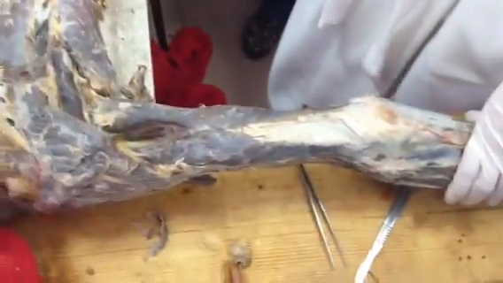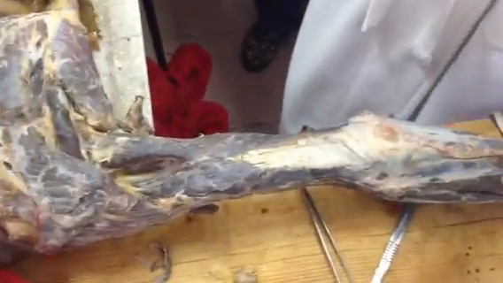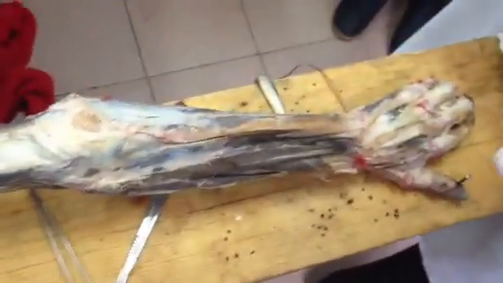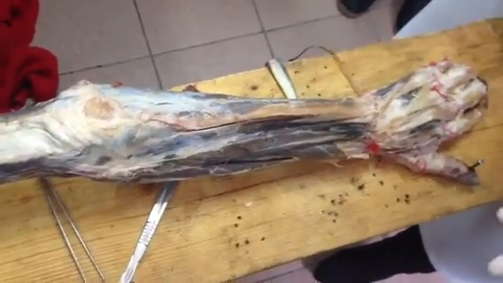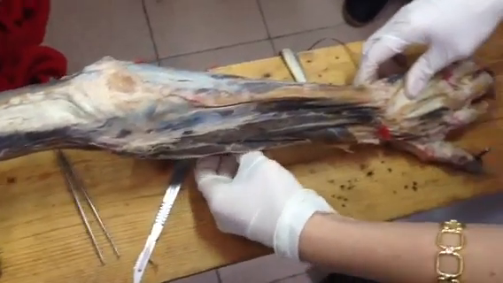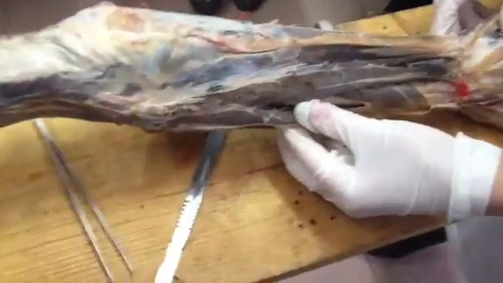Now the posterior surface of the arm consists of only one muscle, triceps brachii, with the long head, lateral head, medial head. At the level of the forearm, we have several muscles, but the majority of them, in fact all of them, are extensors and supinators. Now I cannot see, but I can feel the brachioradialis below it. Extensor carpi radialis longus, extensor carpi radialis brevis.